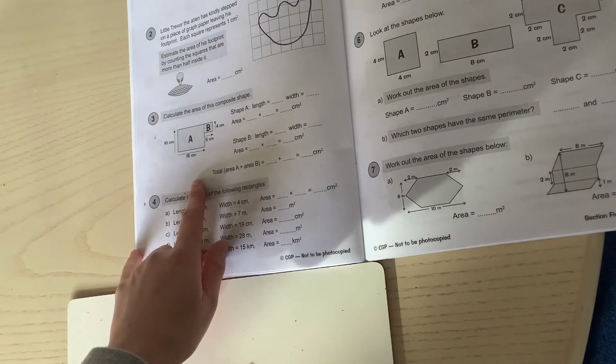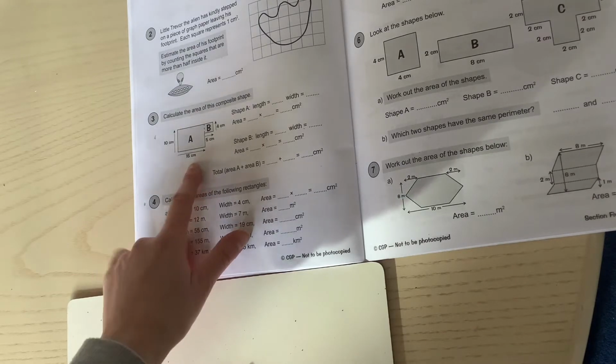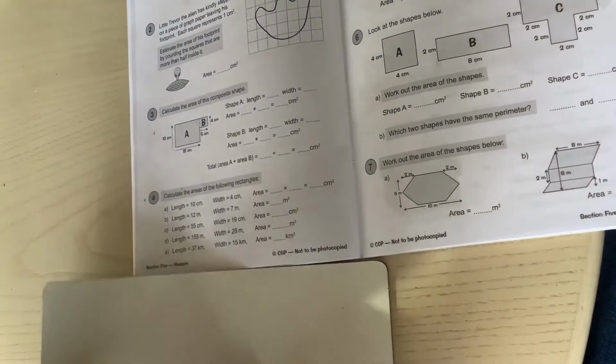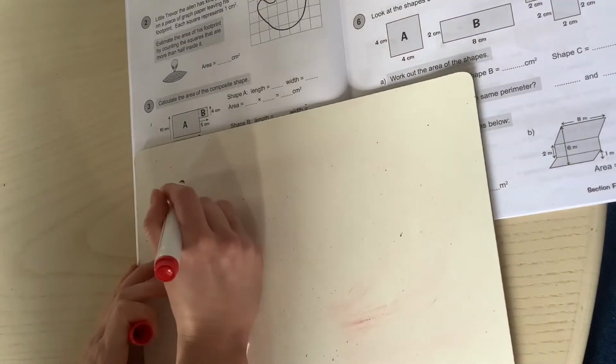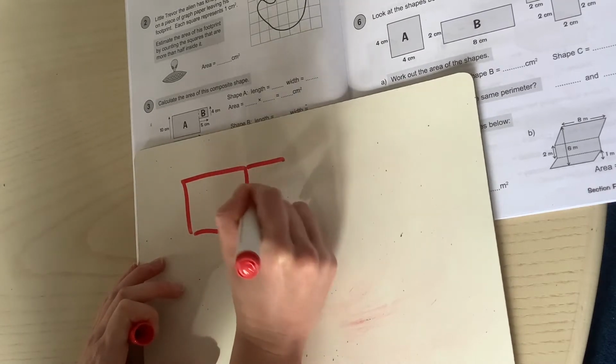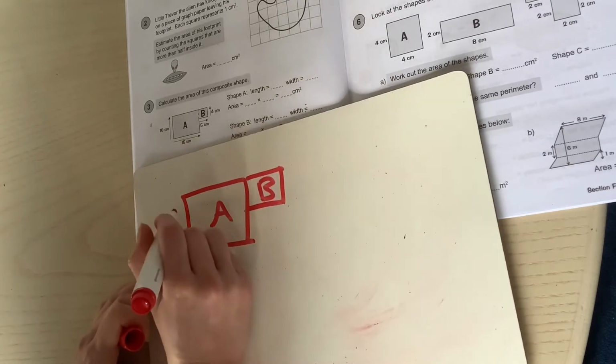And it's already given us our length and our width, so it's done the easy job for us. 15 times 10. If I draw out my shape, this is shape A and this is shape B.